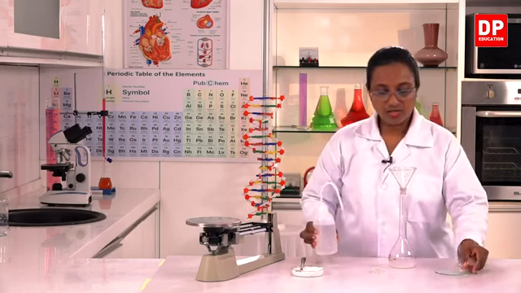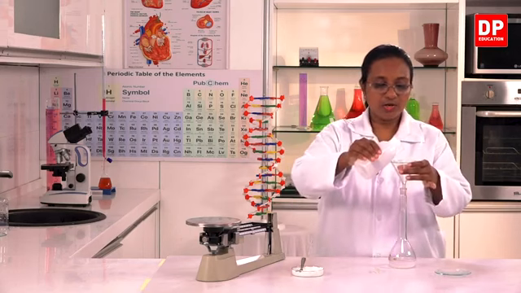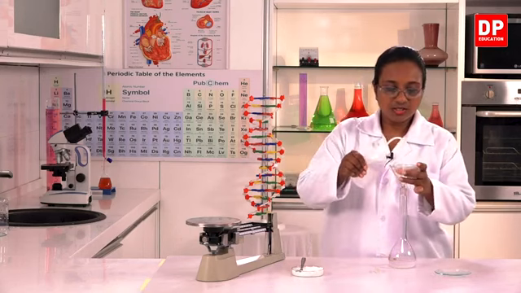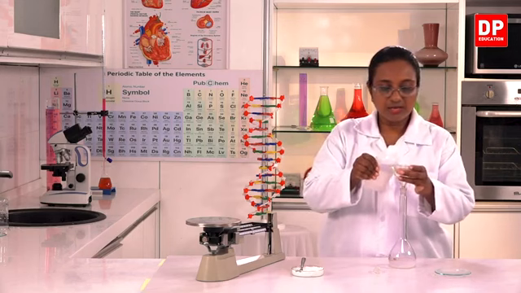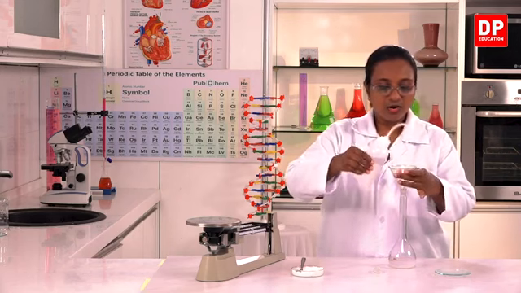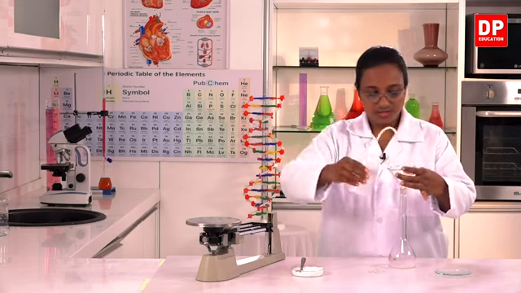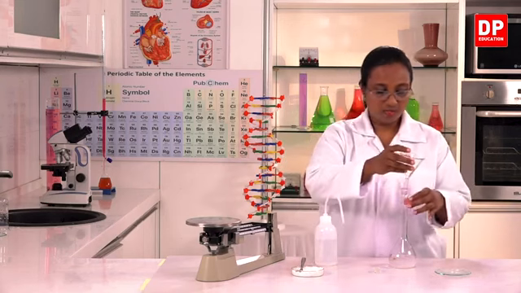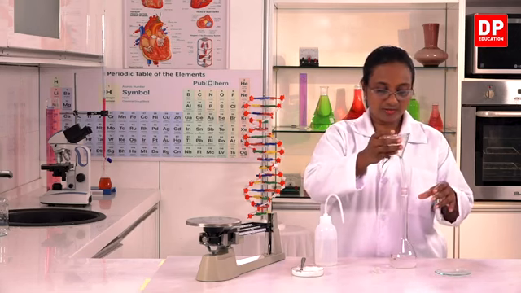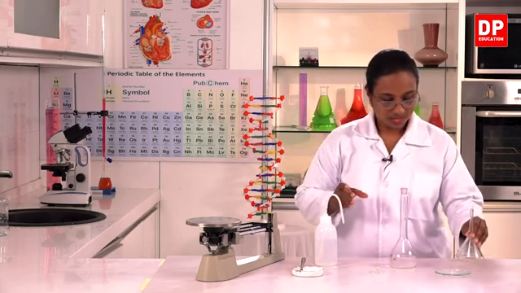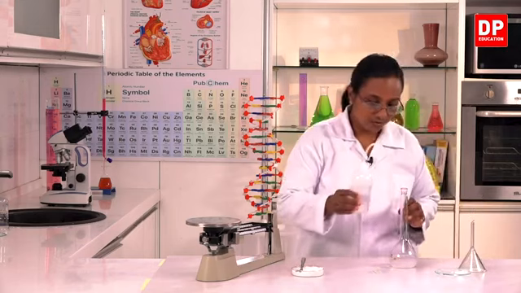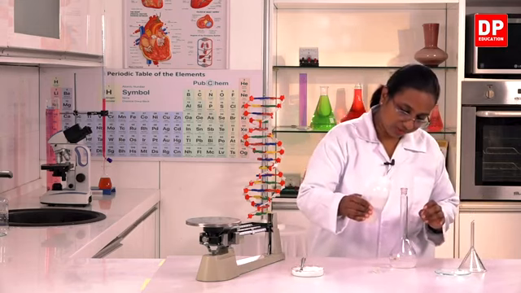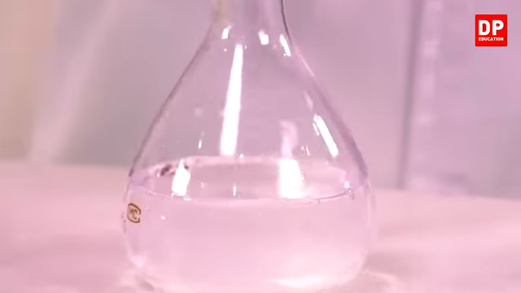Now I have transferred all the solute into the volumetric flask, and also I wash the funnel again to make sure that all the solute is transferred into the volumetric flask. Now what I have to do is add about 3/4 of the volume of water.